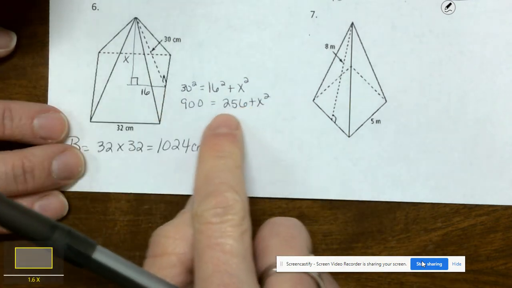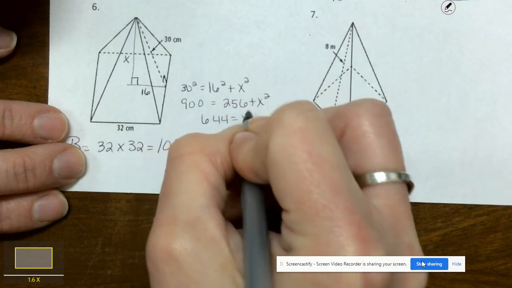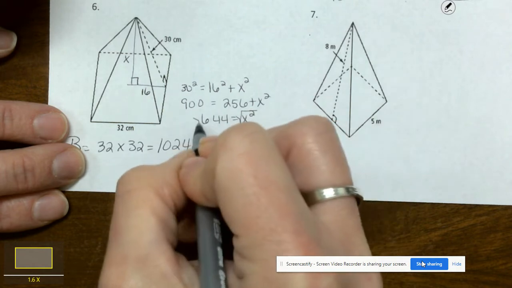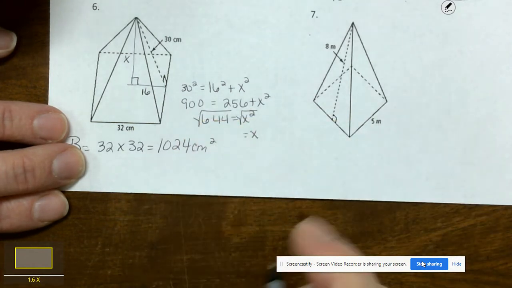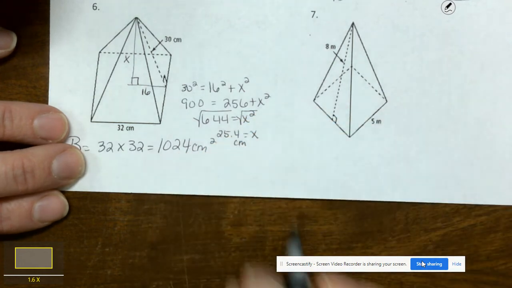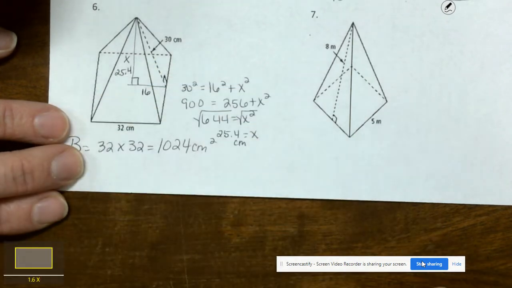Subtract 256 from 900, and that gives you 644. And again, I keyed that in the calculator. And then if you take the square root of both sides to get x, the square root of 644 is 25.4 centimeters. Okay, so this x here is 25.4.